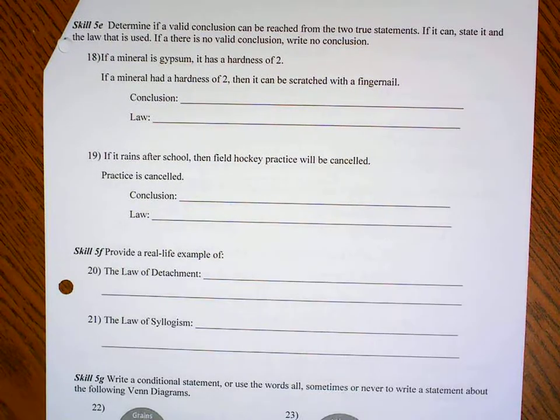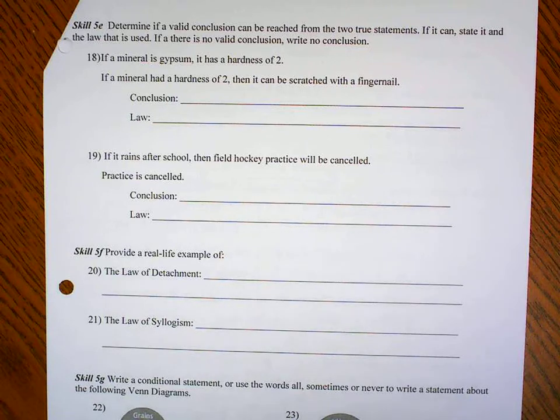Okay, honors kids, here's our next two pages of the review packet. Start from the top. It says, determine if a valid conclusion can be reached from the two true statements. If it can, state it and the law that is used. If there is no valid conclusion, write no conclusion. We're also going to touch on why there's no conclusion if that's the case. So you might recognize this problem.